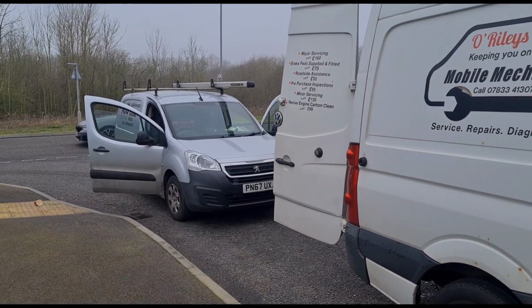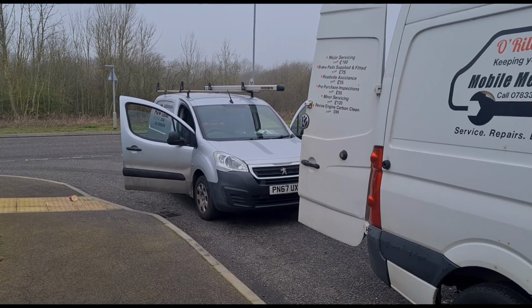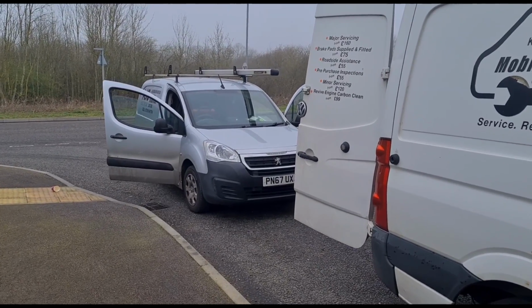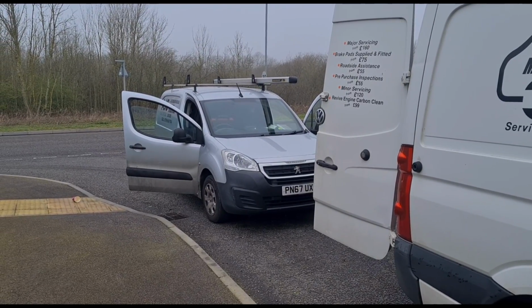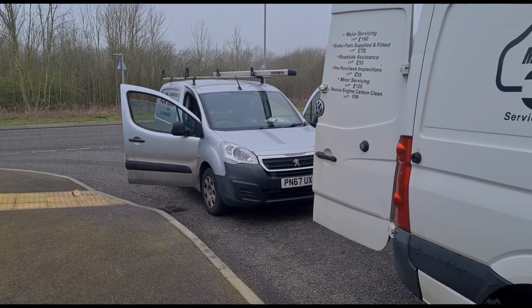I have here a Peugeot Partner van, or a Citroen Berlingo, basically the same. It's got an issue with, I believe to be, the DeNox sensor. He's had a scan tool on it, sent me a picture of a code which I believe to be the NOx sensor. Let's get inside and have a look.